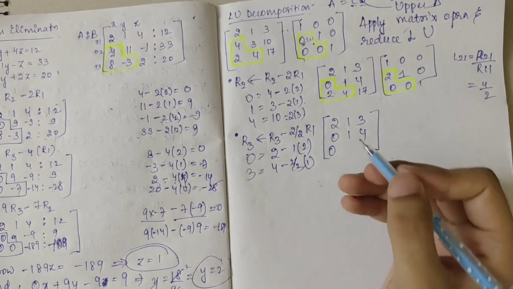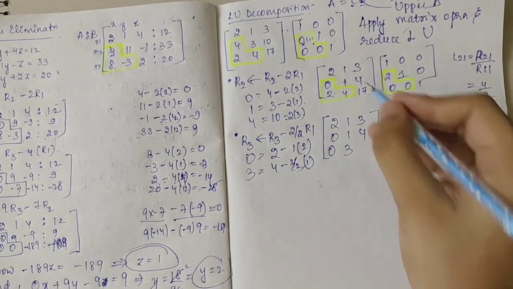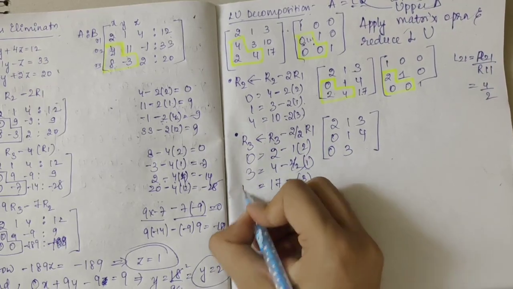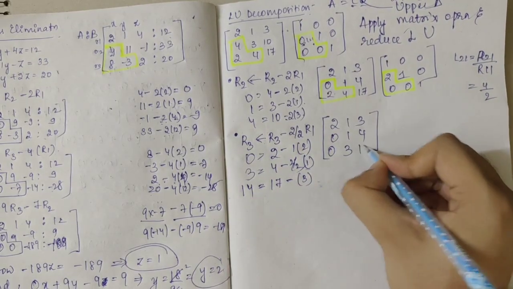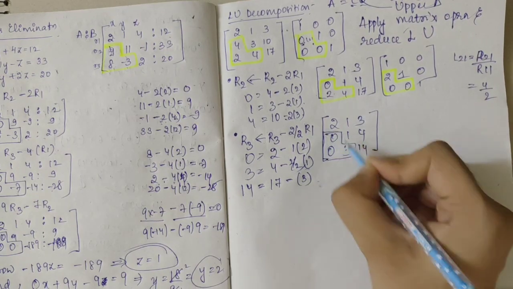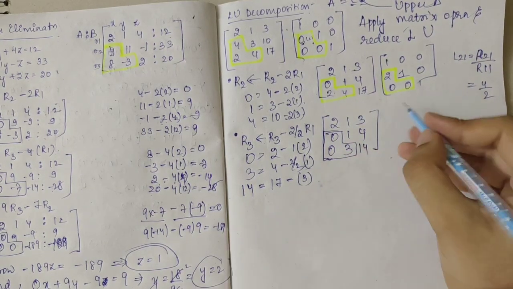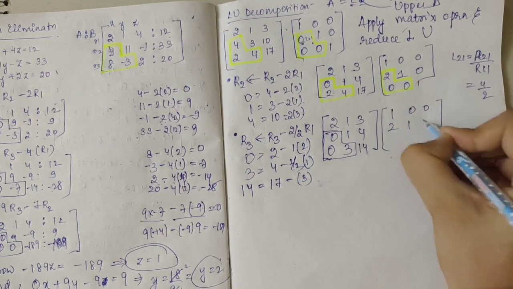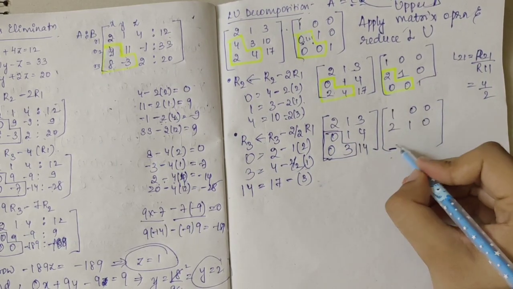That is 3 here. I get 3 here. And then I have 17 minus 3. I get 14. 16, 17, 14 here. So I am done with changing the value of second number here. And on this side, I have 1, 0, 0, 2, 1, 0. I need to change the value of this part.